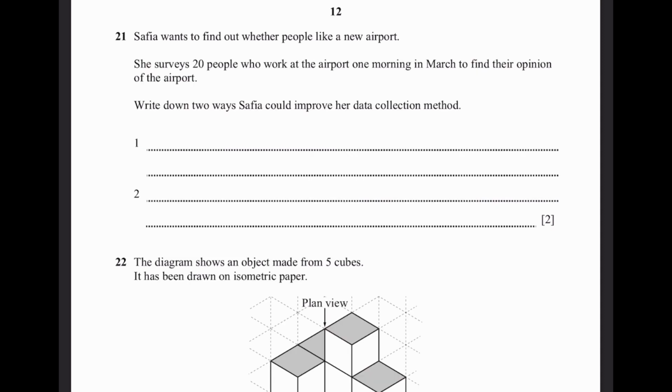Question 21. Safia wants to find out whether people like a new airport. She surveys 20 people who work at the airport one morning in March to find their opinion of the airport. Write down 2 ways Safia could improve her data collection method. Notice this. She surveys 20 people who work at the airport one morning in March.